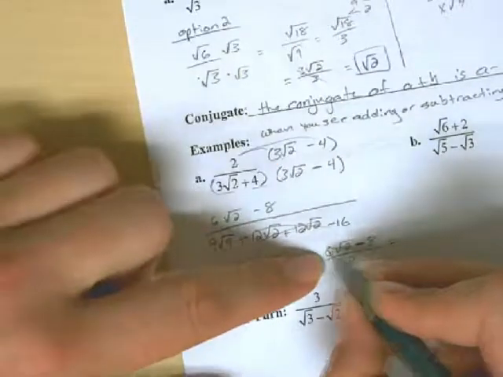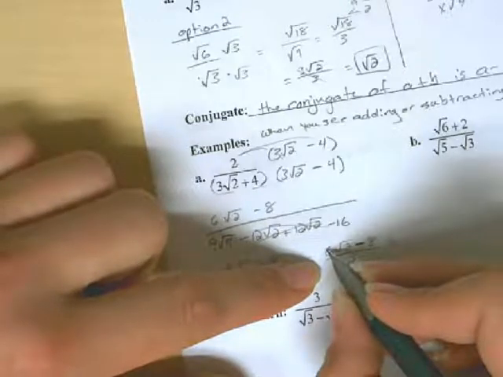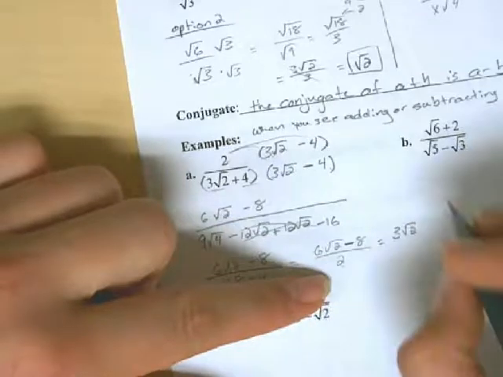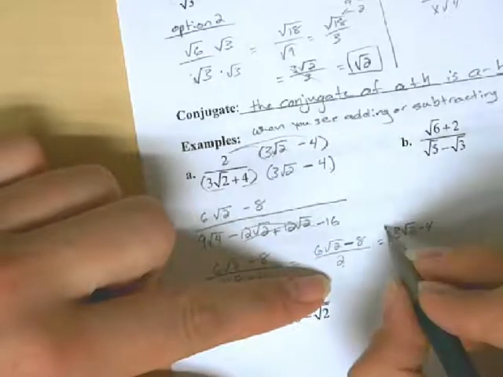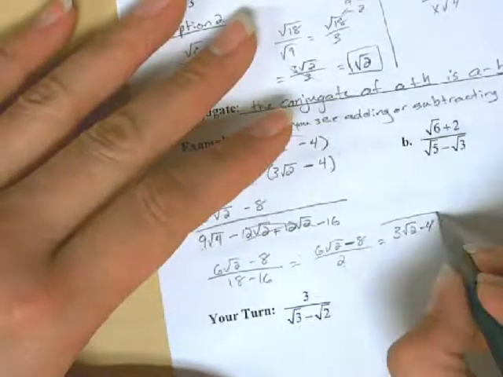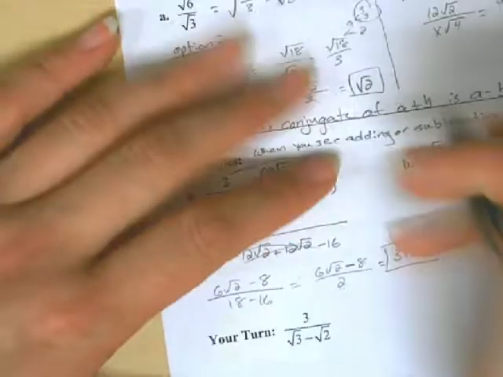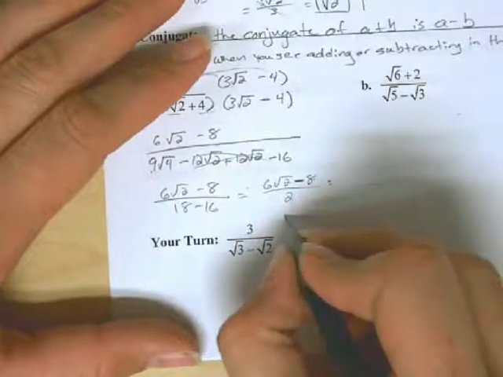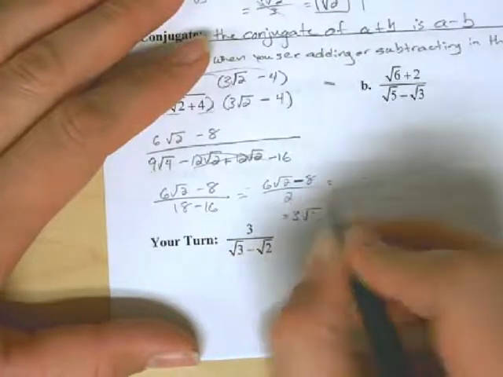6 over 2 reduces to 3 square root of 2, and 8 over 2 reduces to 4. So my final answer here is 3 square root of 2 minus 4. Let me write that in a different spot. 3 square root of 2 minus 4.